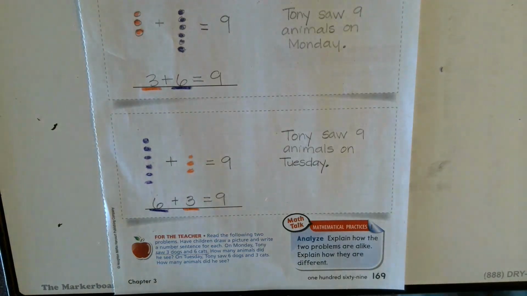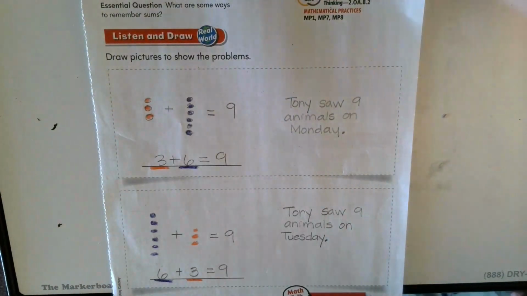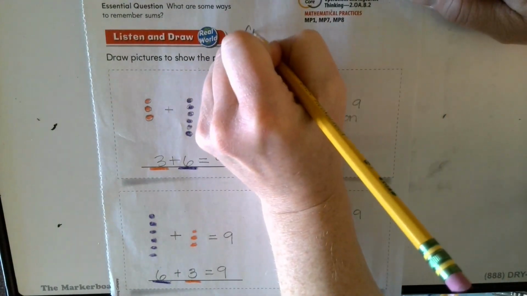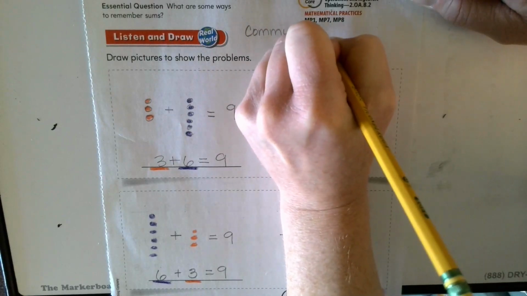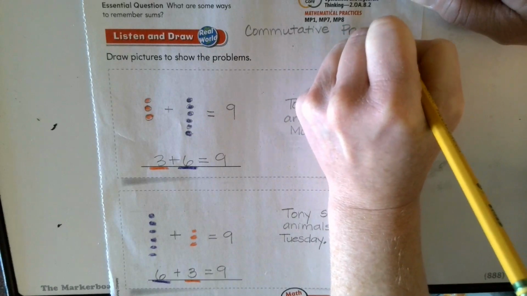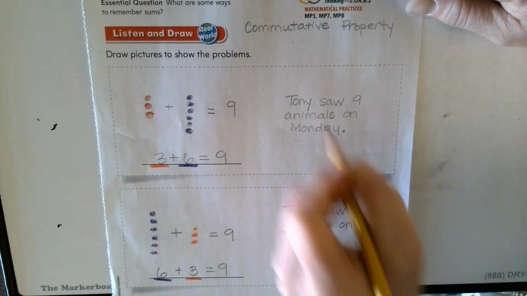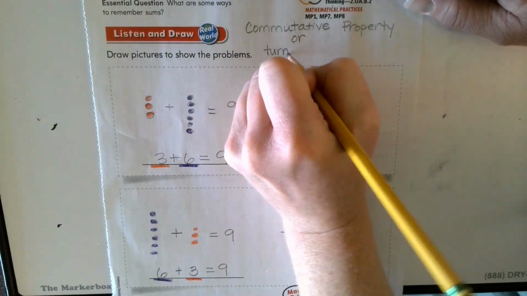Yes. So we're going to write that here at the top. We have, this is the commutative. We can shorten it with, this is the commutative property, or turnaround facts.